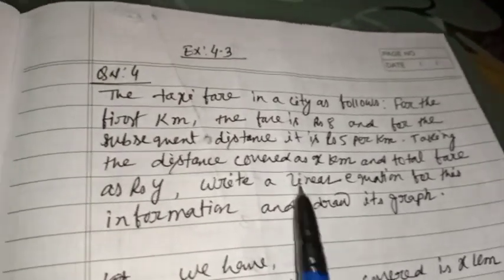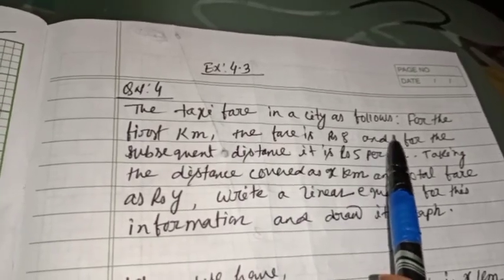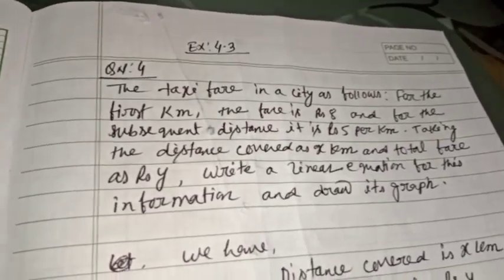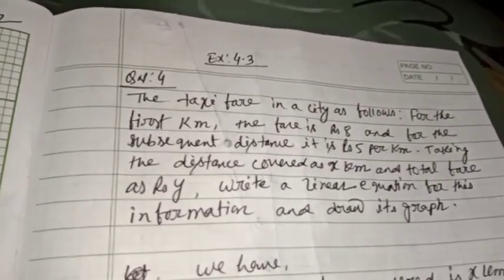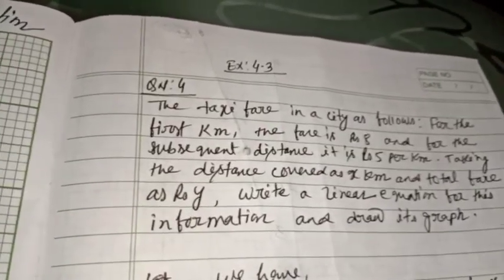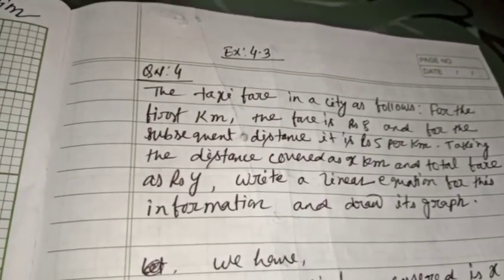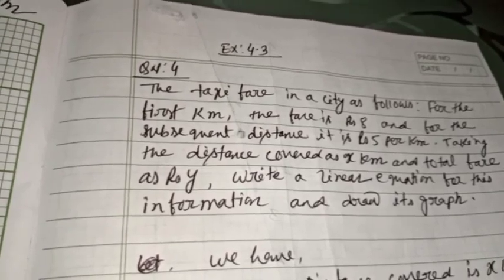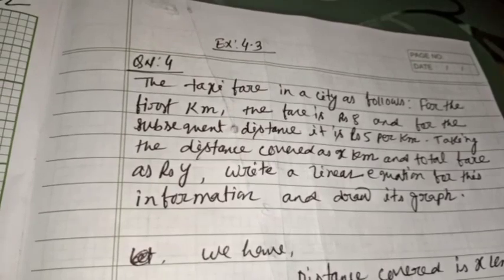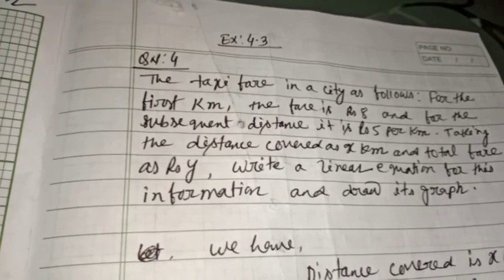Here, question number 4: the taxi fare in a city is as follows. For the first kilometer the fare is rupees 8, and for the subsequent distance it is rupees 5 per kilometer. Suppose you book a taxi, and when you ask the driver the fare, he replies that for the first kilometer you have to give rupees 8, then for each subsequent kilometer rupees 5.